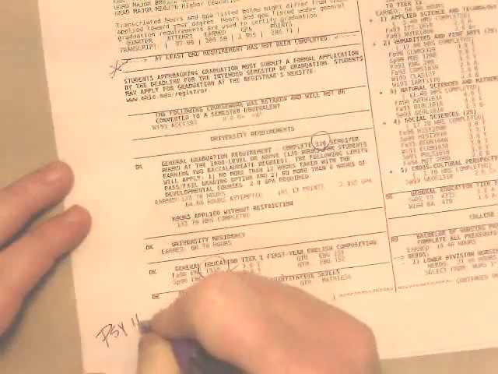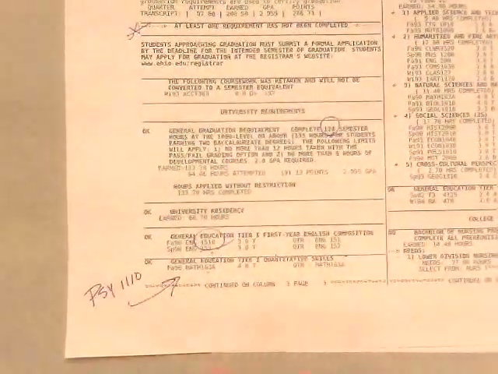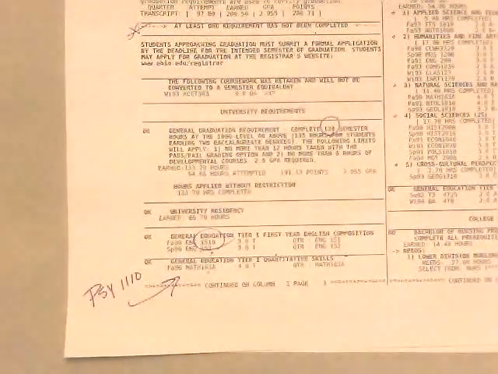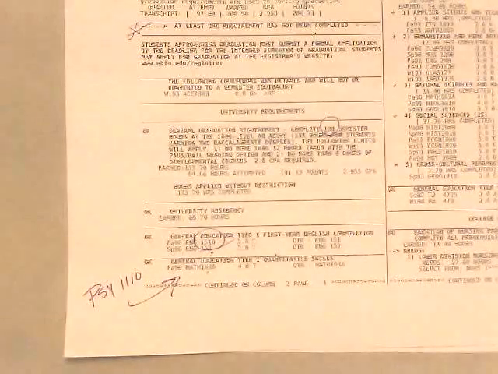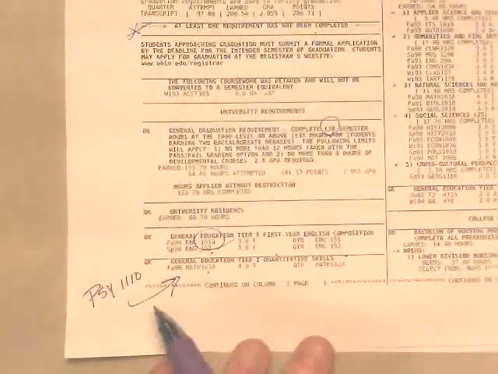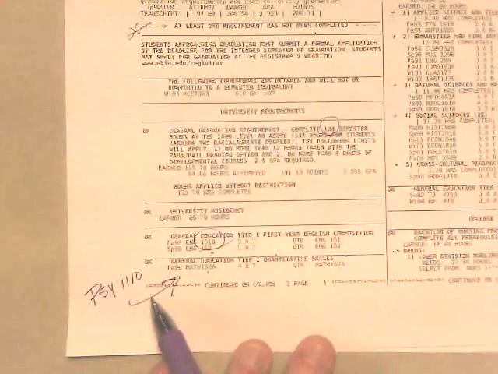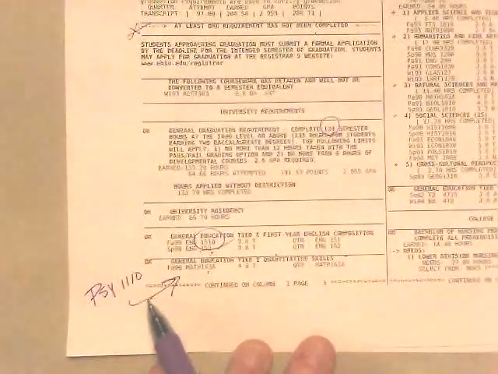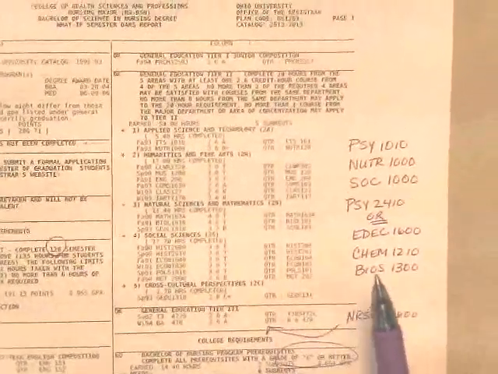Most of you will complete Psych 1110 as the General Education Tier 1 Quantitative portion of your undergrad requirements. Psych 1110 is an introductory statistics course. It is required in the nursing program, and when you take that course for the nursing program, it will also plug in here and meet the General Education Tier 1 math requirement.